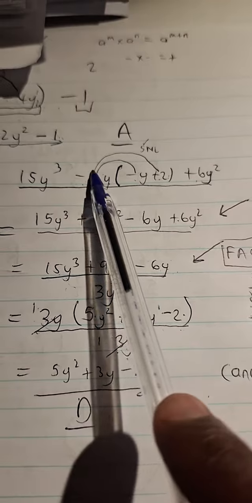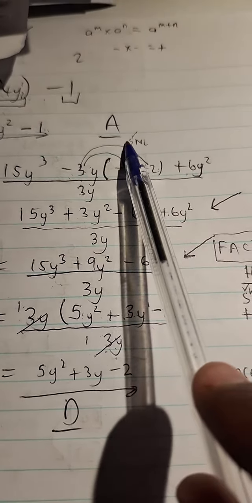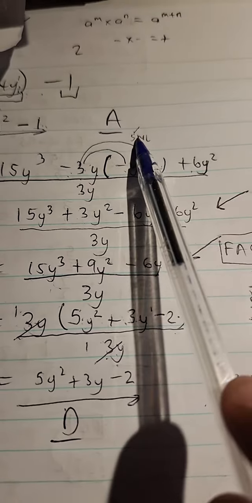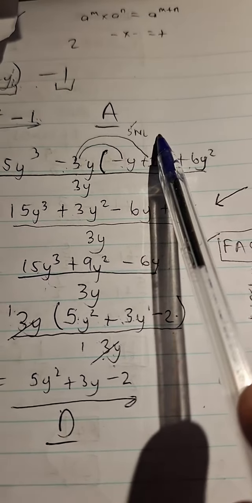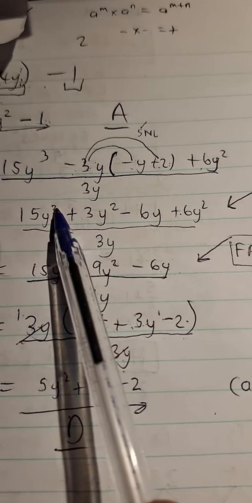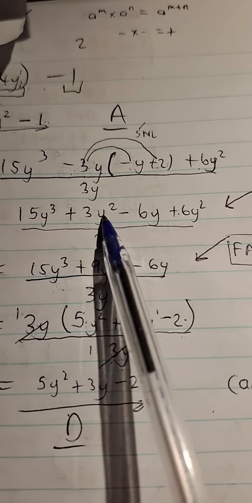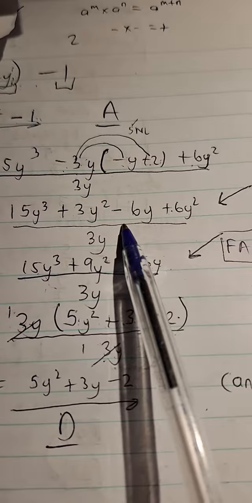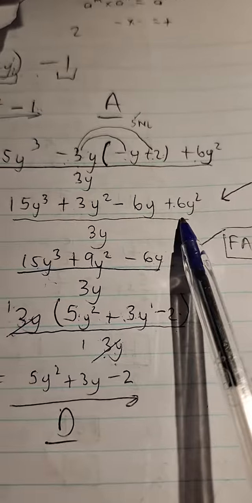How? By distributing negative 3y into the brackets for 2 terms using the multiplication of signs, then the multiplication of numbers, followed by the multiplication of letters. Negative times the negative is positive. 3 times, there's a 1 here that you cannot see, is 3, and then y times y is y squared. Then you do the same thing with the second term. Negative times the positive is negative. 3 times 2 is 6. Then y gets attached to the negative 6. And this term is plus 6y squared.